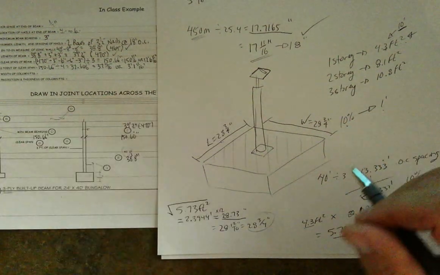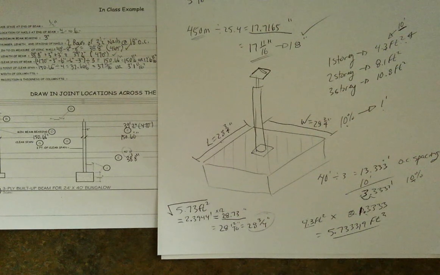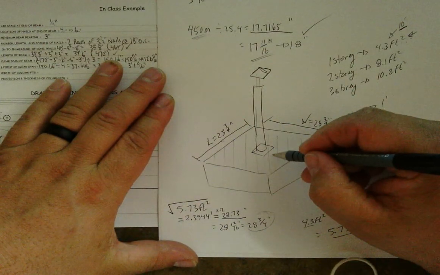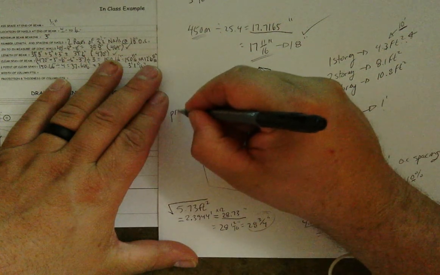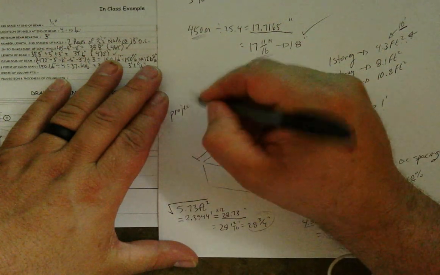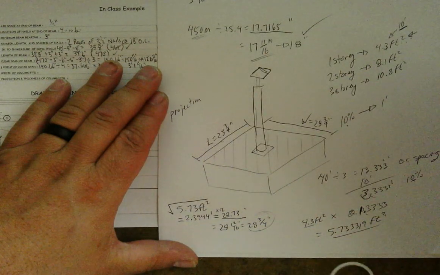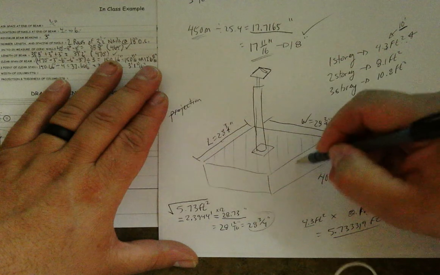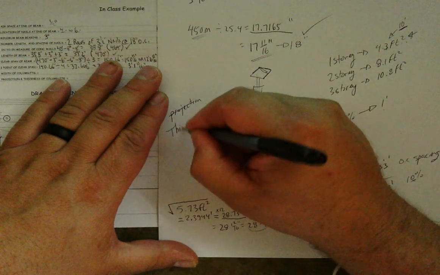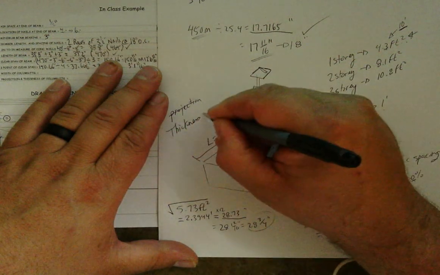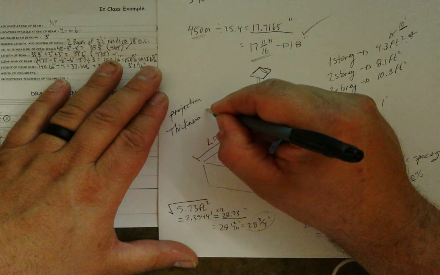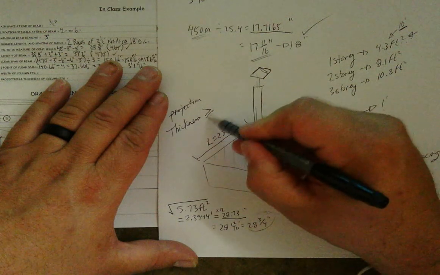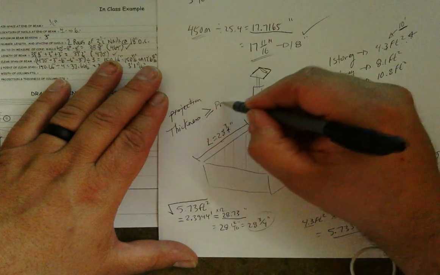Now there's a rule that we will talk about when we get into footings and foundations, but there's a rule in the code book that states that projection, I guess maybe I wrote that down wrong there, but if it's actually thickness, so thickness is equal to or greater than, so the symbol is basically like this here, equal or greater to projection.